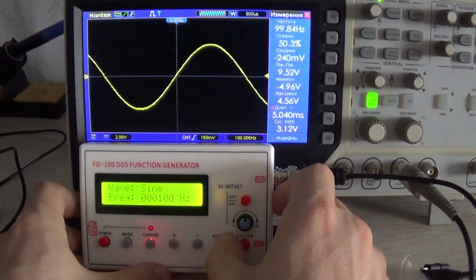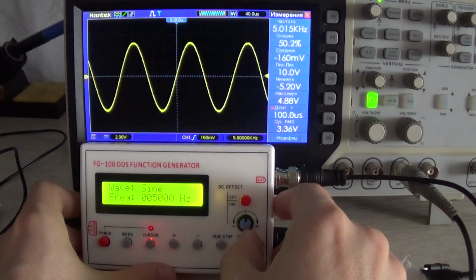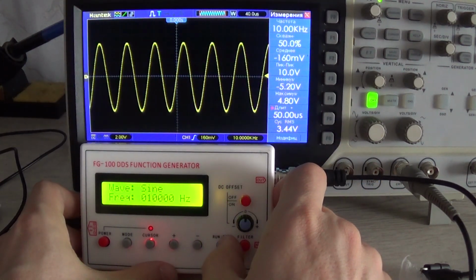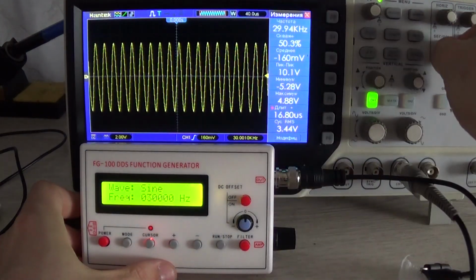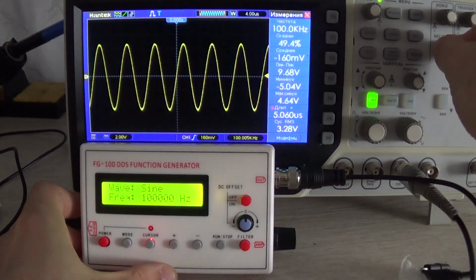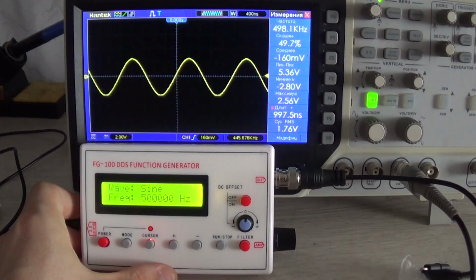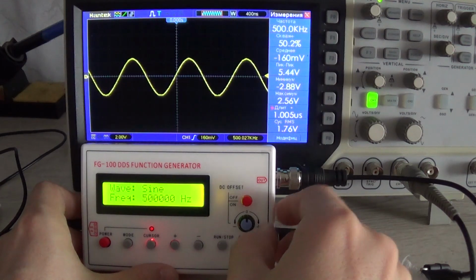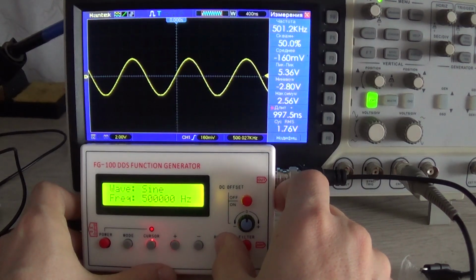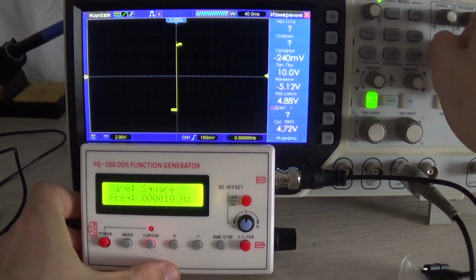A little less, so it can be difficult to check the amplitude frequency response of a sound. 5 kHz is 10 volts. 10 kHz is exactly 10 volts. 30 kHz is exactly 10 volts. It's basically fine. At higher frequencies, 100 kHz, 9.68, and 500 kHz max, 5.34 volts, which is half that. Let me remind you, the sine is 500 kHz, but apparently it concerns only the shape of the signal, not the uniformity in amplitude. Let's move on to meander.